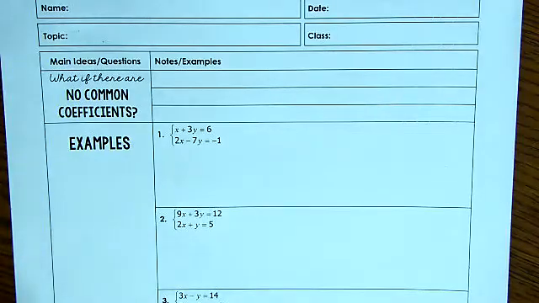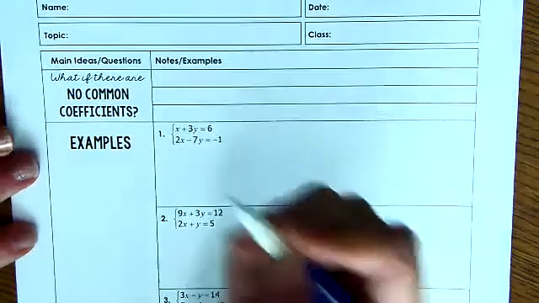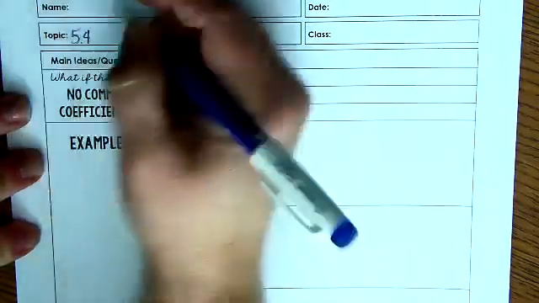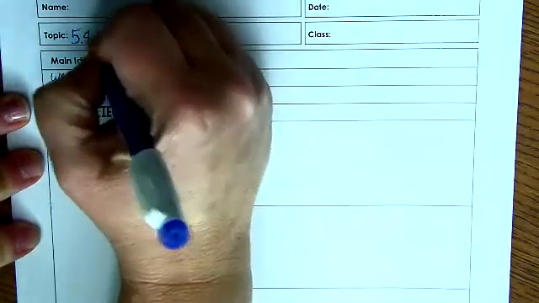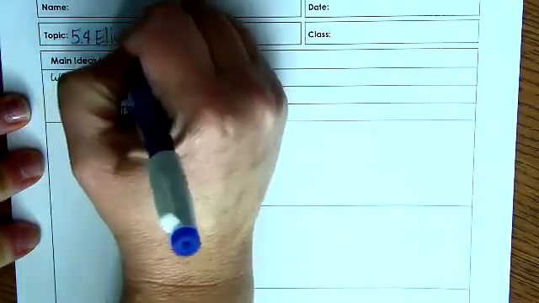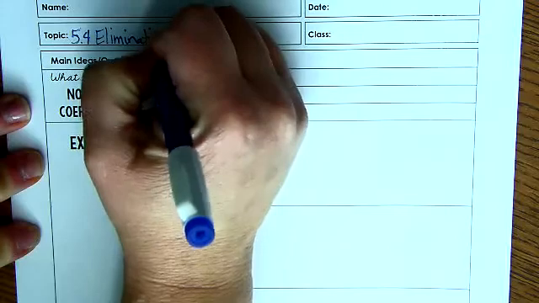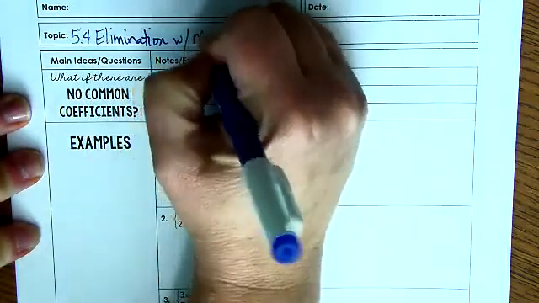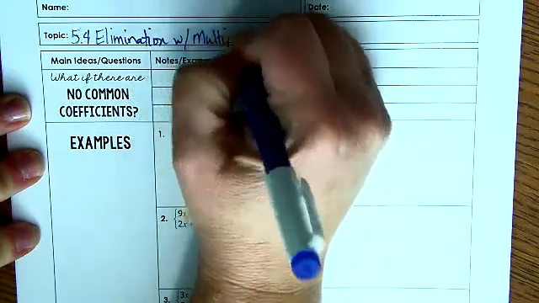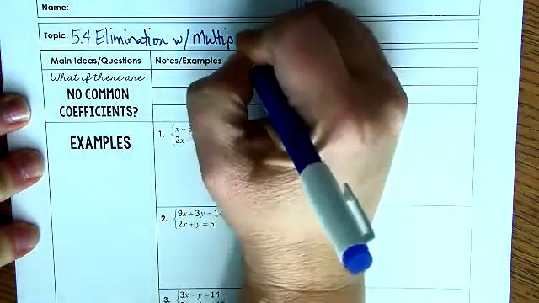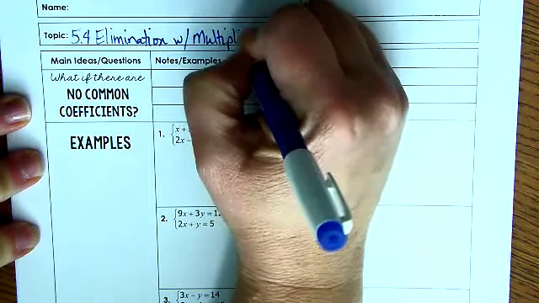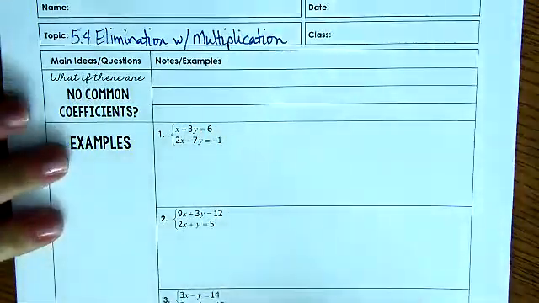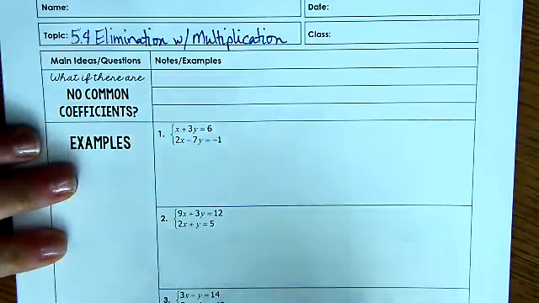Today, guys, we're continuing elimination. This is 5-4. This is elimination. Still solving with elimination with multiplication. We're still solving systems, but we're now going to use multiplication while we are using the elimination form.